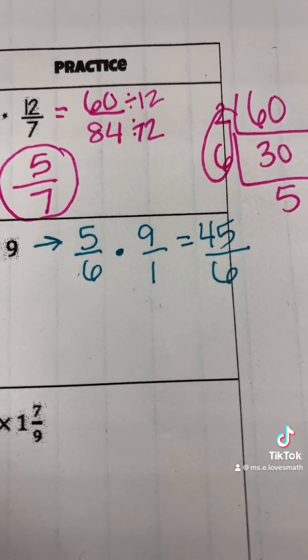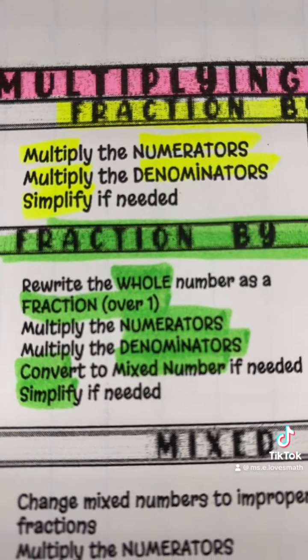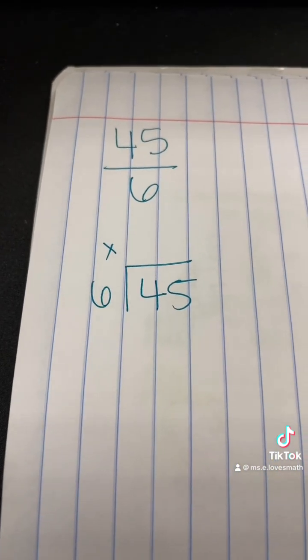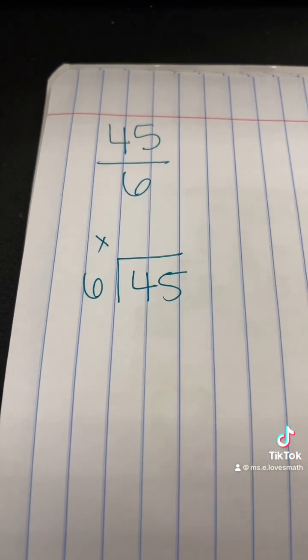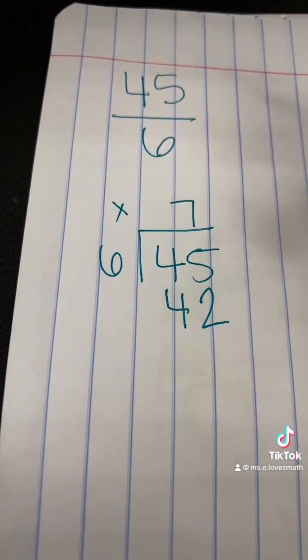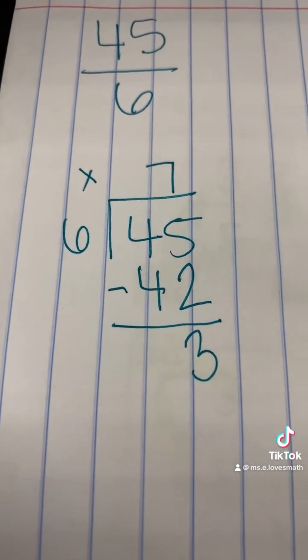Since our numerator is bigger than our denominator, we need to try to make a mixed number. So we need to try to figure out 6 times what number is close to 45 but does not pass it. The closest we can get is 7 because 6 times 7 is 42. When we subtract, we end up with 3.